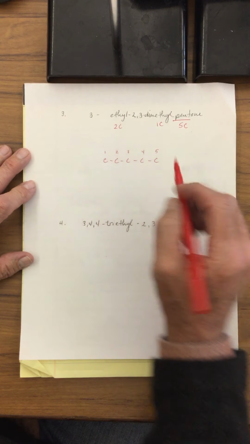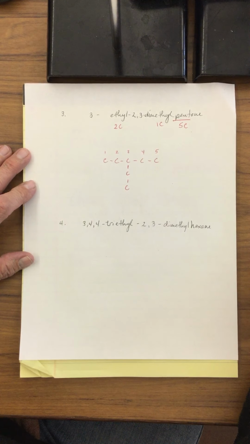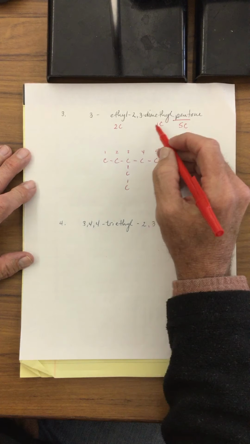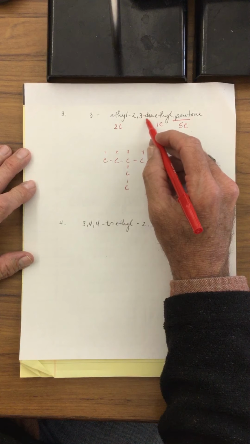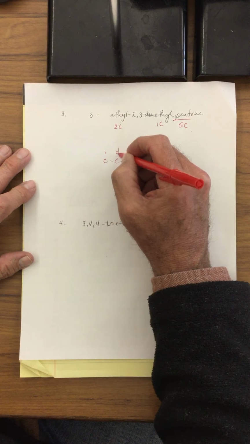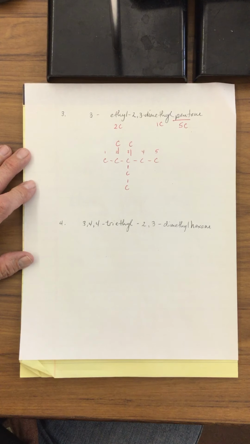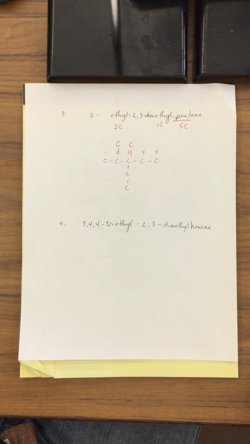At carbon number 3, I have a 2 carbon. 1, 2. That's my ethyl side chain. And then I have 2 methyls, 1, 2, because I have di, and each of them are at 2 and 3. So I have a carbon here and then a carbon there as well. And that's it for the first one.